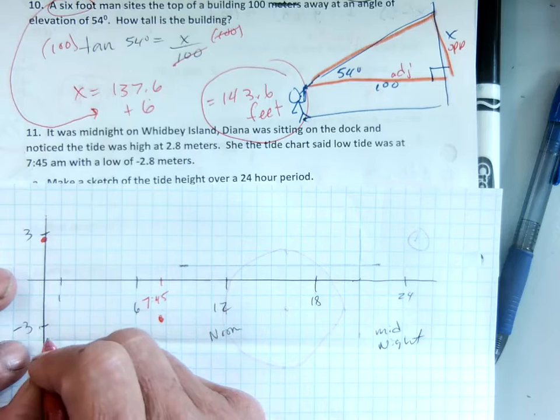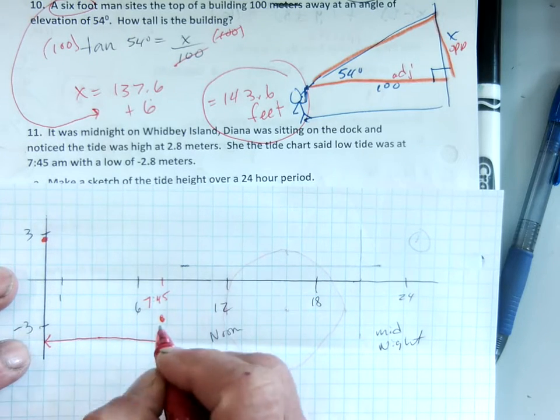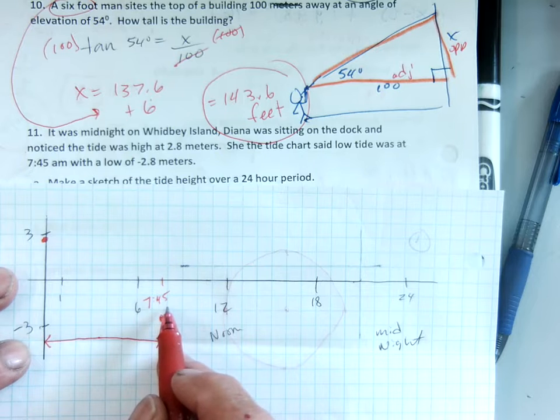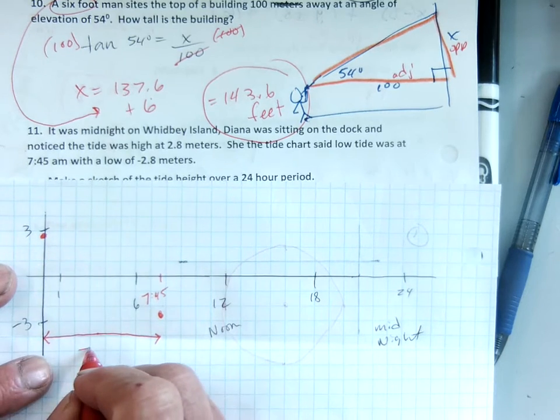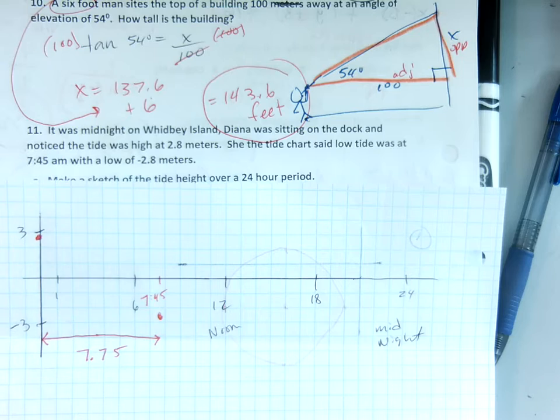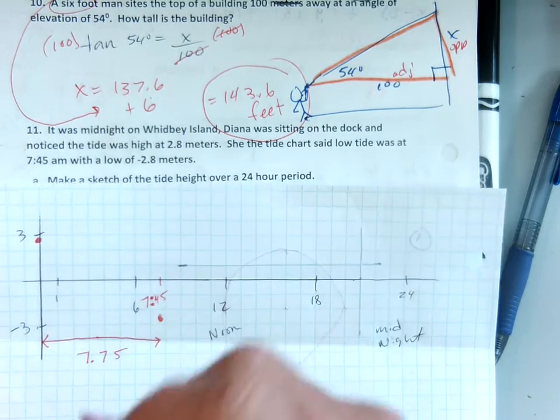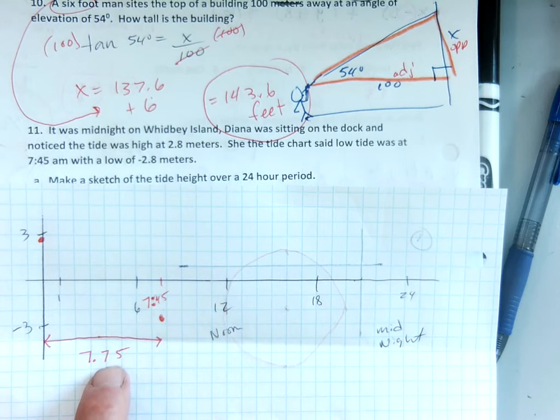So from high tide to low tide, it's 7 3/4 hours. As a decimal, that's 7.75 hours, not as time, but as a decimal, 3/4 of an hour.